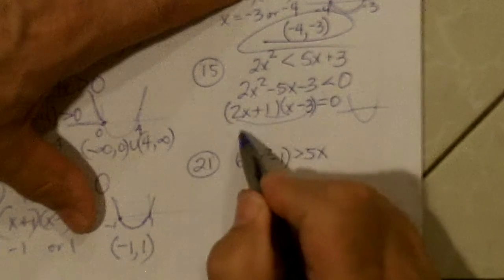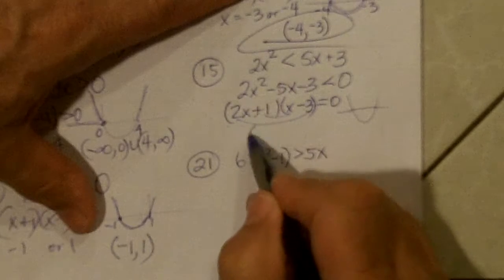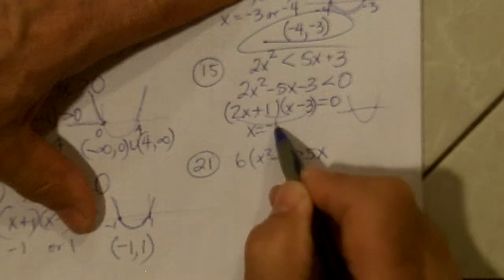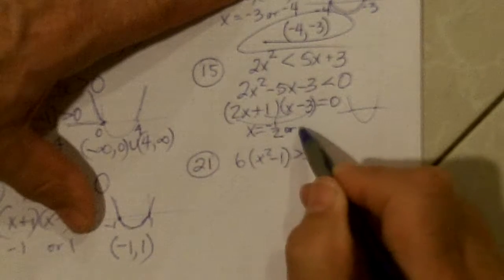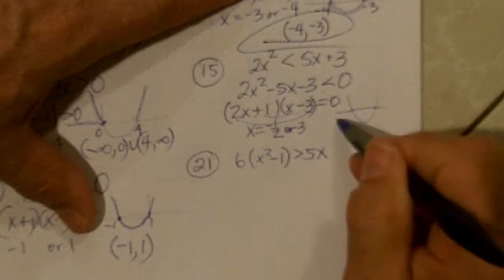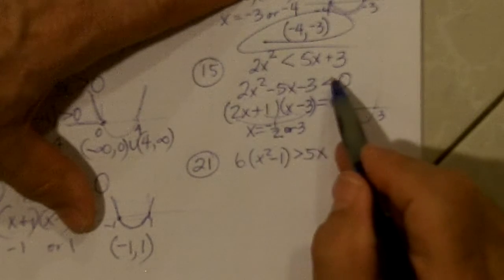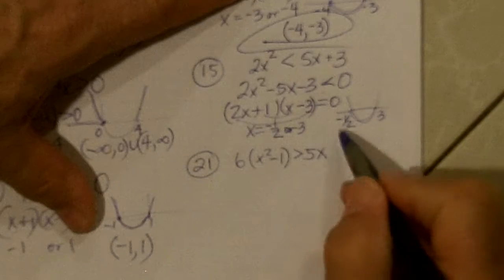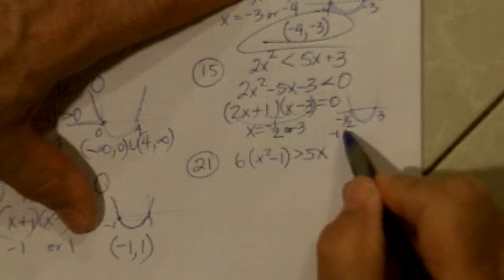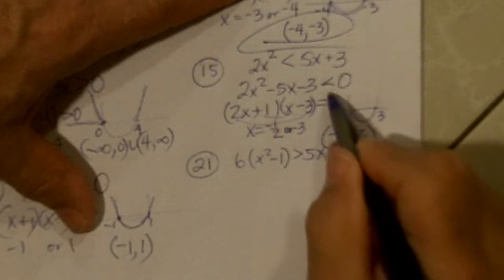So this one, if I set it equal to 0 and subtract 1 divided by 2, I get x equals negative 1/2. Or from this I get x equal 3. So this is the negative 1/2. This is a 3. I want the part of the parabola that's below 0. So that's between them. So it'd be negative 1/2 to 3. Not including them because it's not equal.